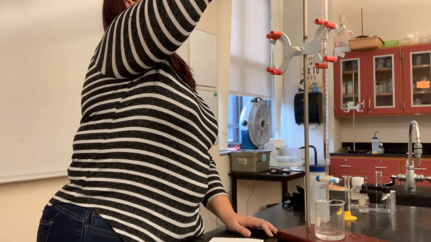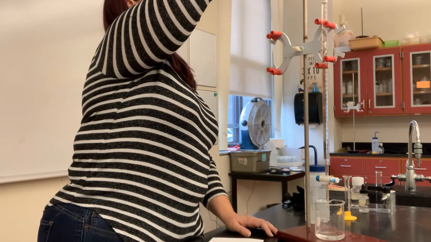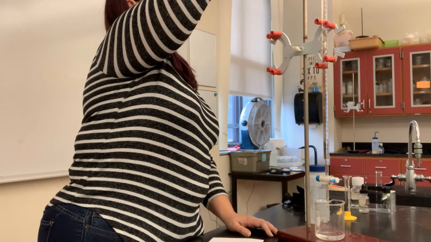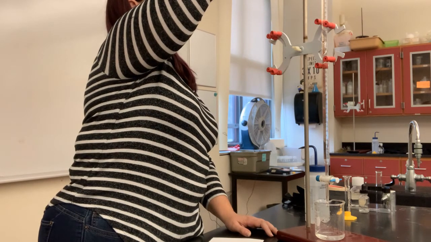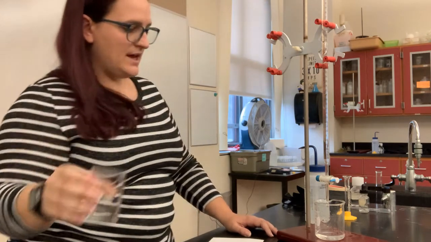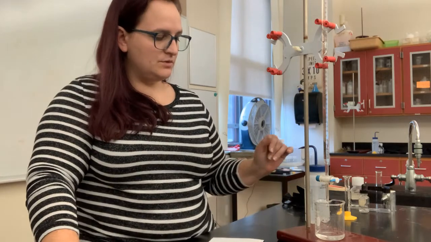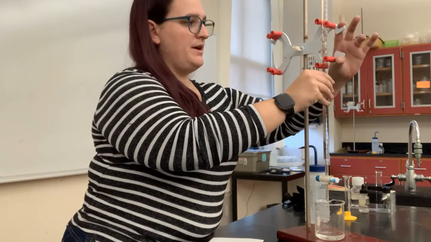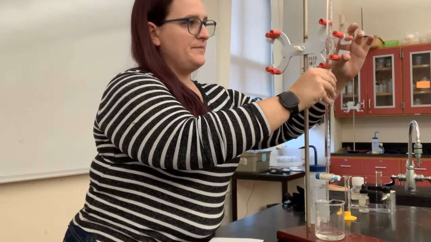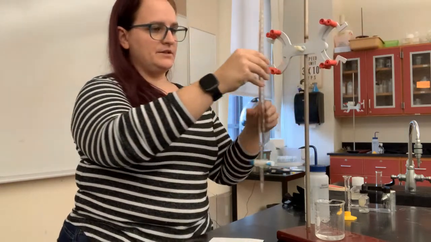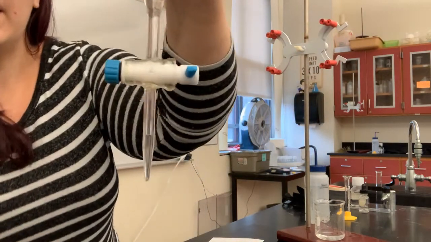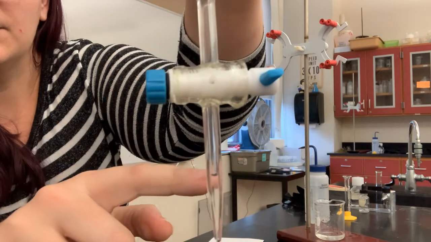So I usually fill it actually a little bit above the 0 line, because there is one more thing that we have to do, and that is to open the valve one last time just to let the air bubble out. So right now, because I let this drain completely with my last sample, you can see that there's an air bubble in here.